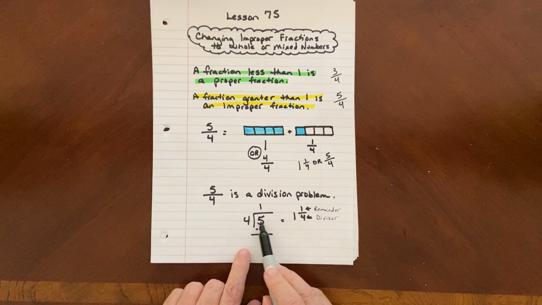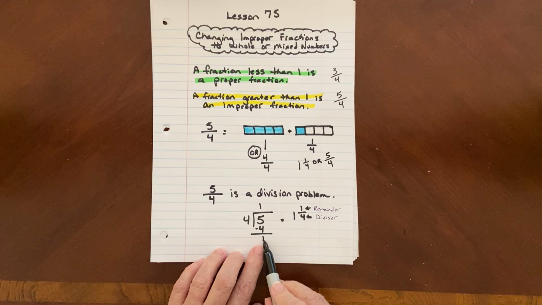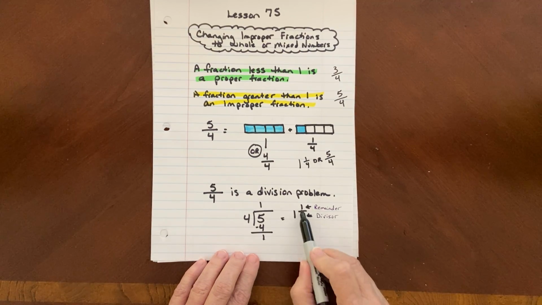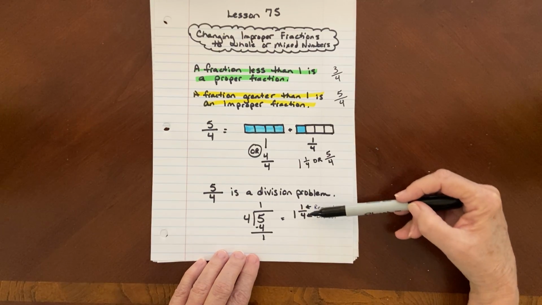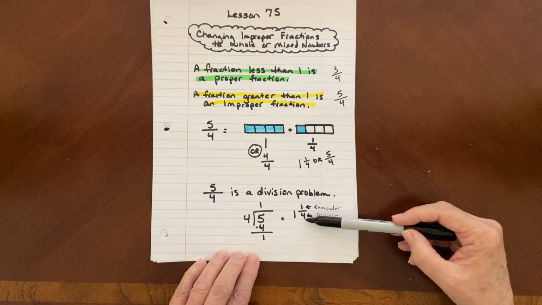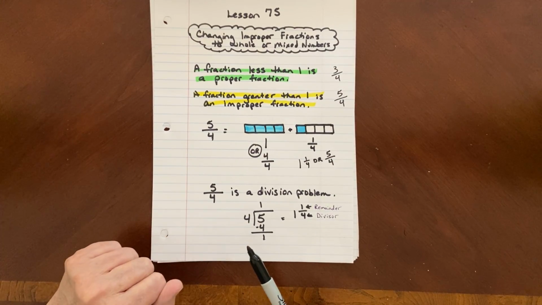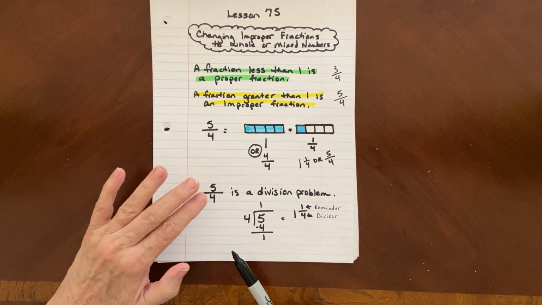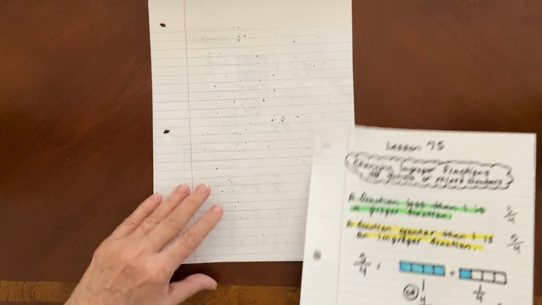I say 4 goes into 5 one time, multiply, subtract, check, nothing to bring down, so I have a remainder. So remember turning your remainders into a fraction. Your remainder is your numerator. Your divisor is your denominator. So any fraction can be a division problem, okay? It's an easy way to change improper fractions into mixed numbers. All right.